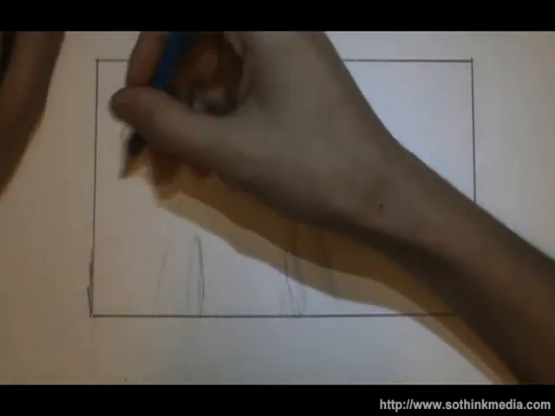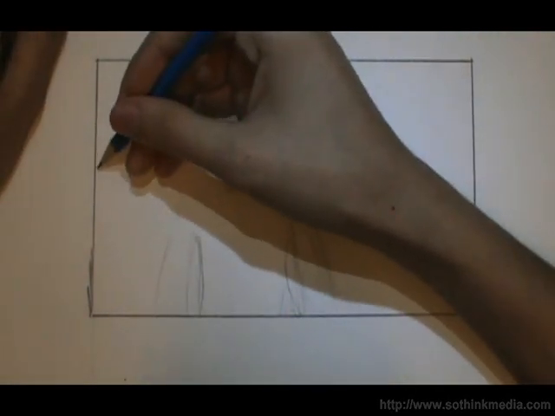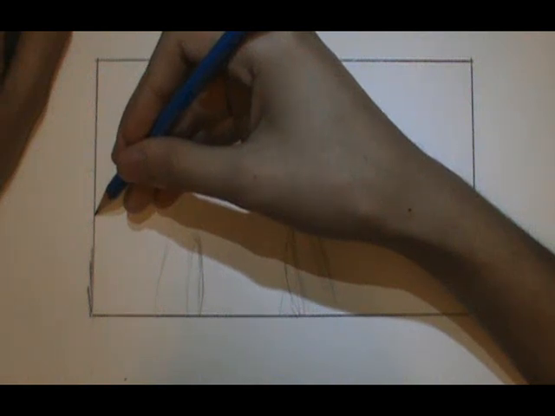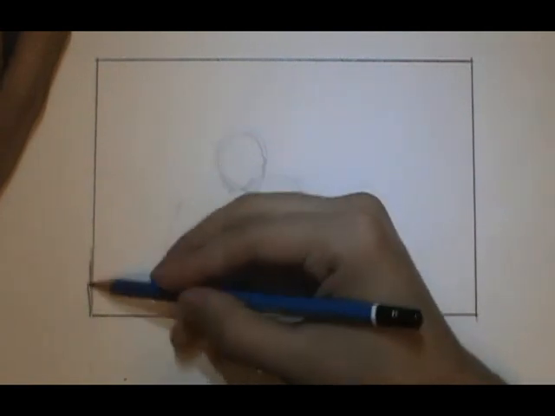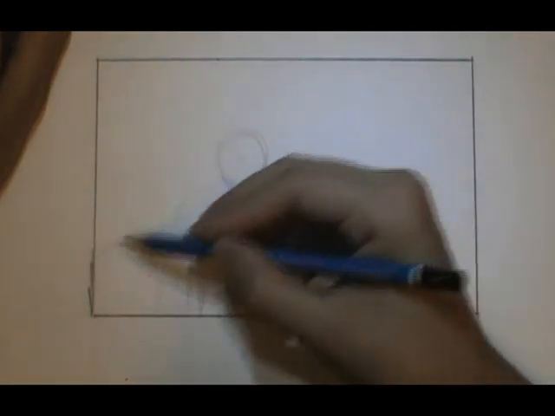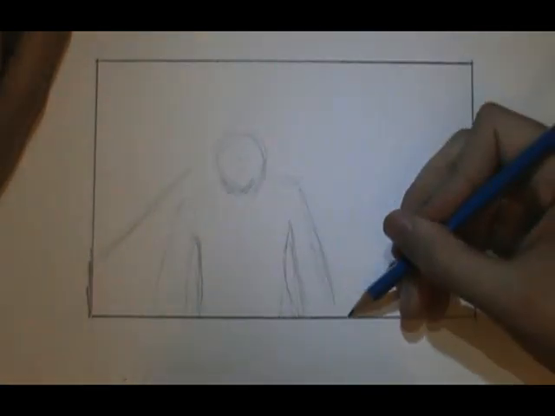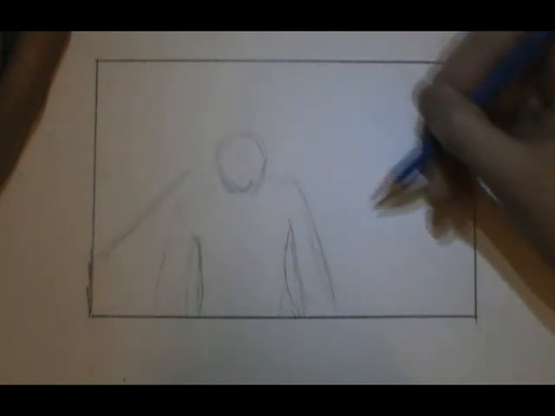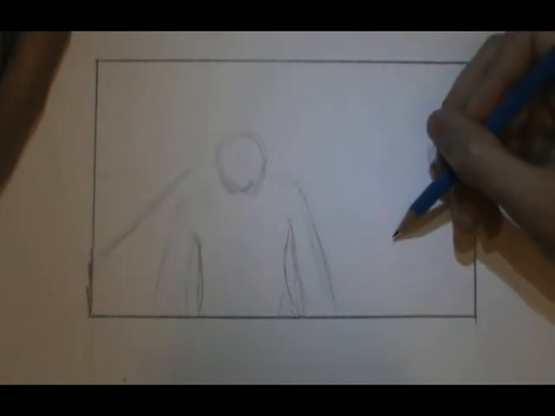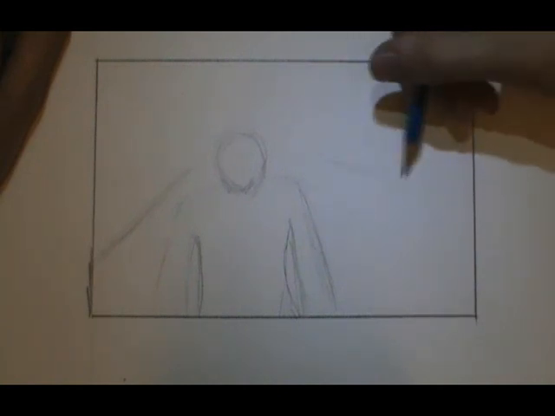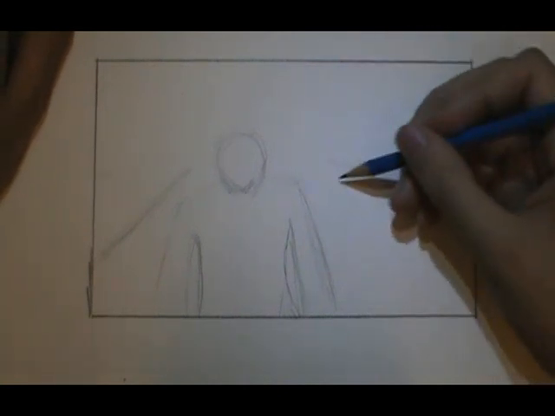Let's actually have it going... No, yeah. Let's just have it like this, going this way like that. And this side we can also put it to go this way or this way into one point of view. But I'm gonna actually go into more like this.